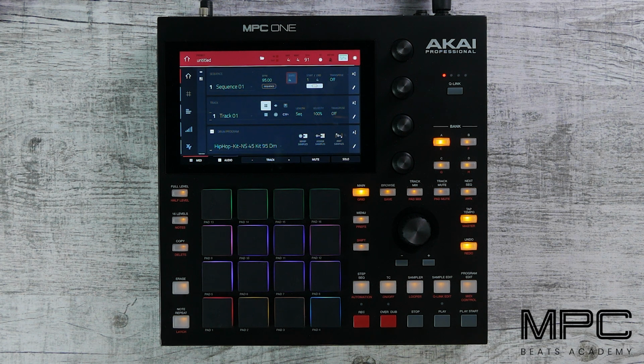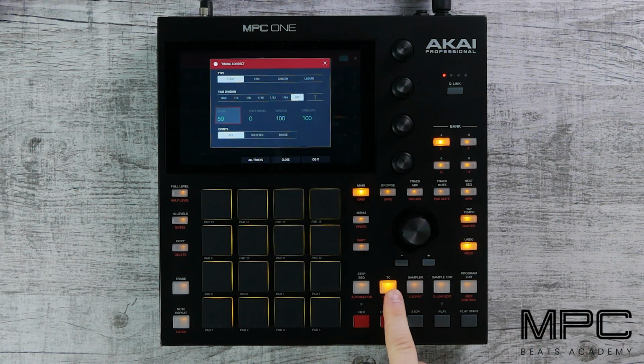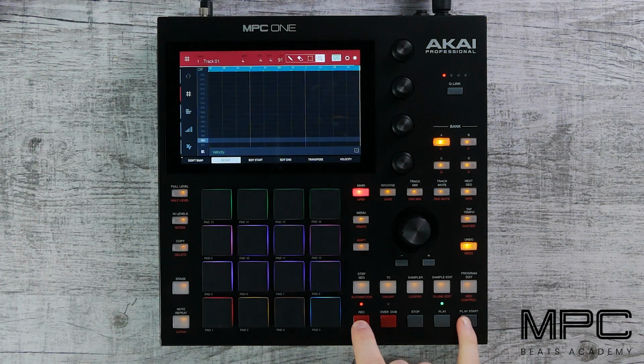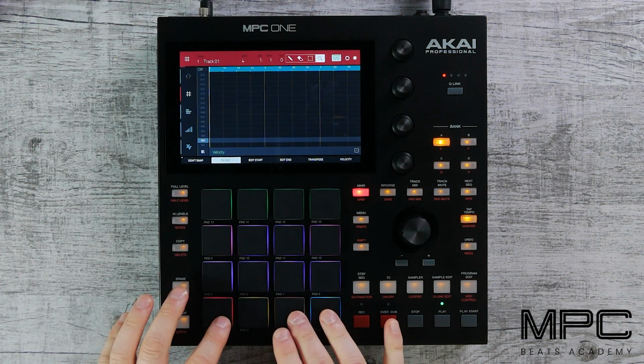So let's turn on our metronome, and then we're going to go to our Quantize, and we've got that switched off. So we're going to program a beat now and then apply the Quantize after.